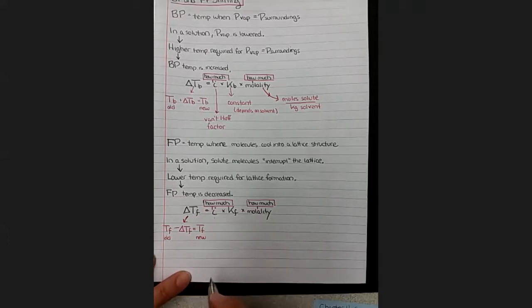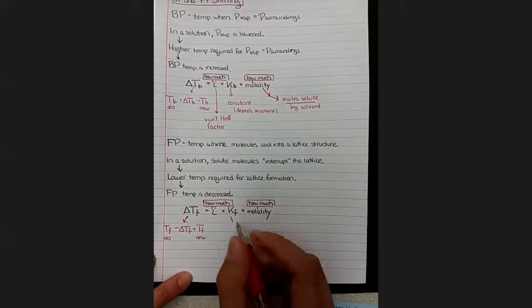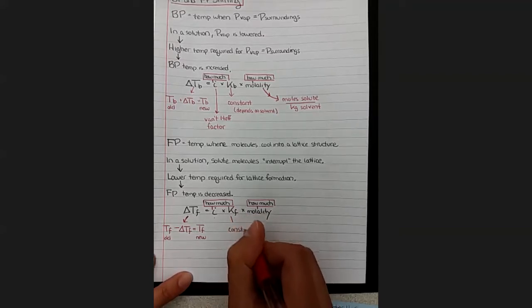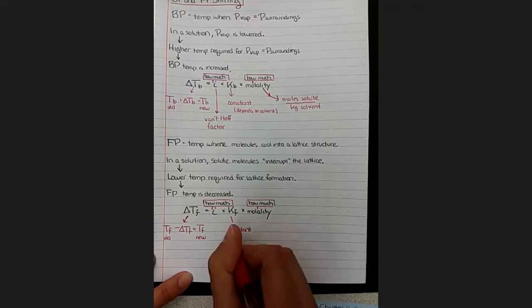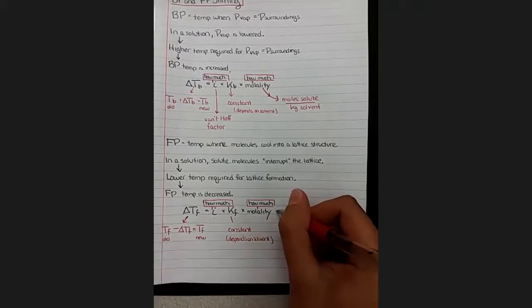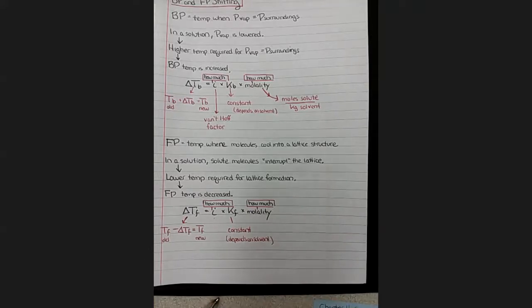This is Van 't Hoff factor, that's the same. This is the freezing point depression constant, helpfully named. So this is just a different constant that you'll have to look up. Depends on solvent. And this is the molality, just the same as in the previous formula.